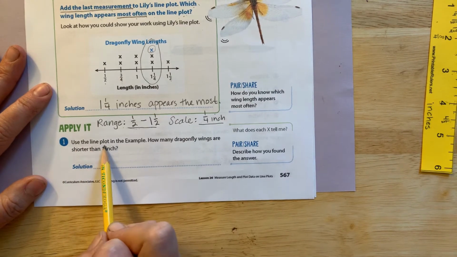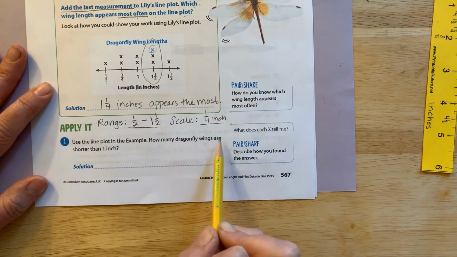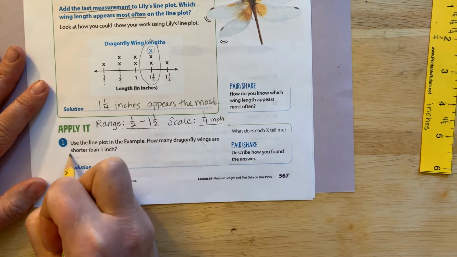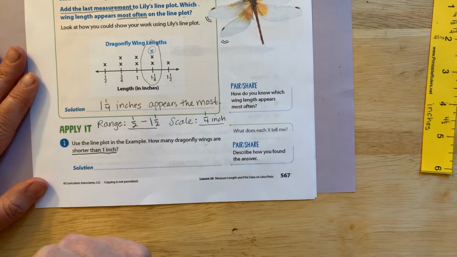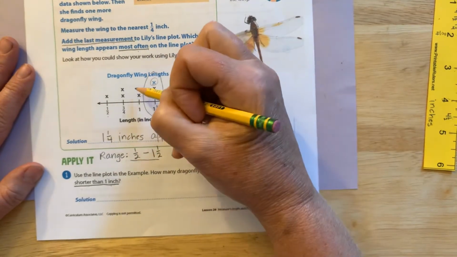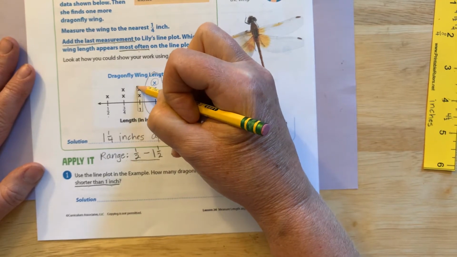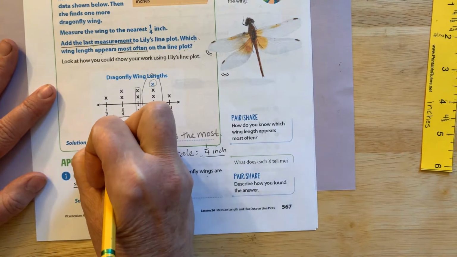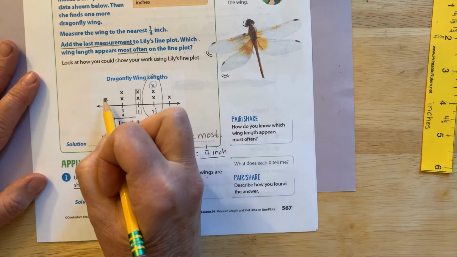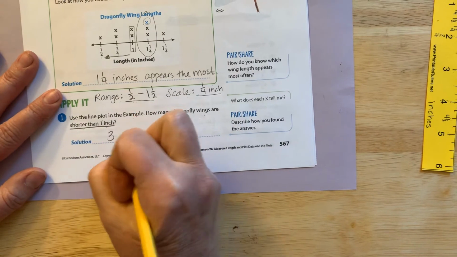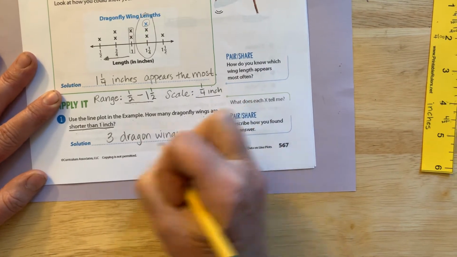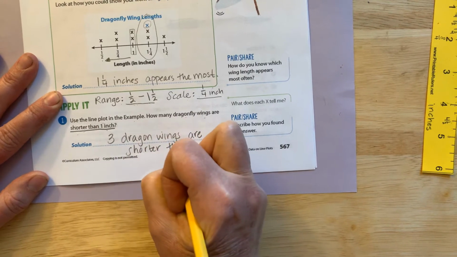Number 1, use the line plot in the example. How many dragonfly wings are shorter than 1 inch? Let me read that again. How many dragonfly wings are shorter than 1 inch? Can they be 1 inch long? No, we need ones that are shorter than 1 inch. So let's go up here and look at this. Well, these are 1 inch. So can I count these? No, I need to count all of the ones that are less than 1 inch. How many are less than 1 inch? Count with me. 1, 2, 3. There are 3 dragonfly wings shorter than 1 inch.